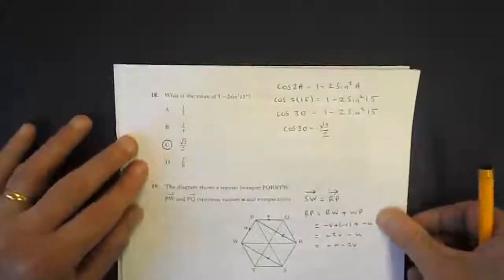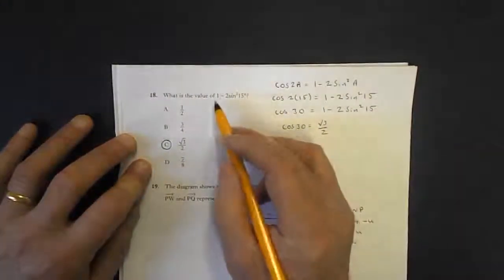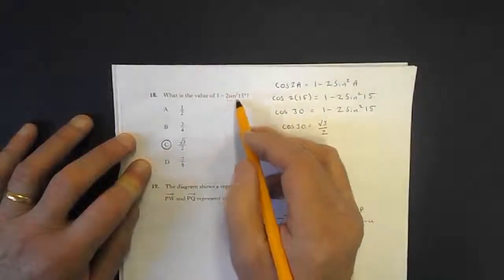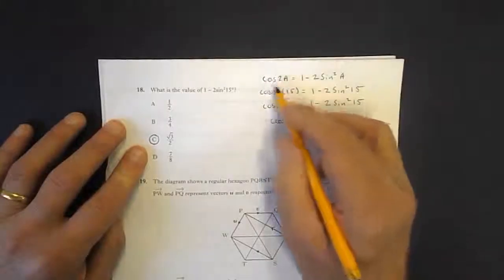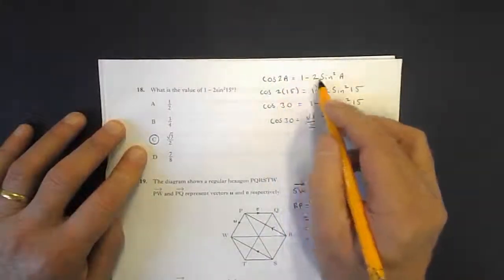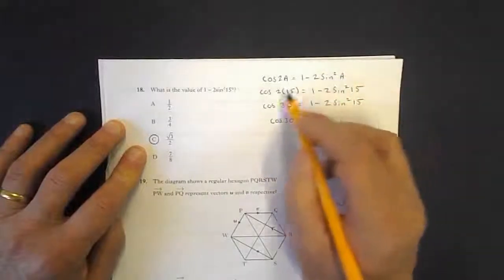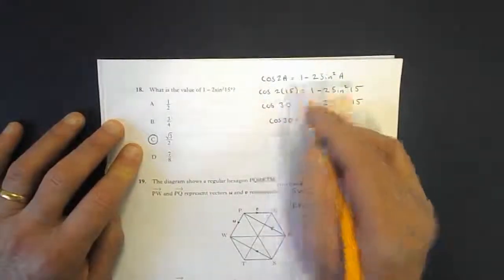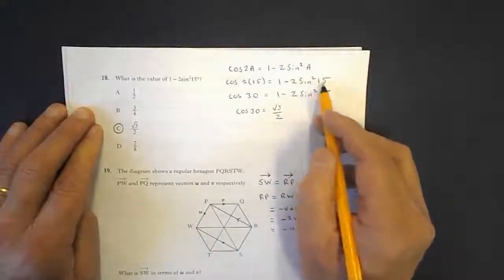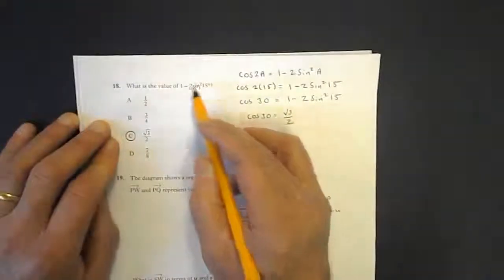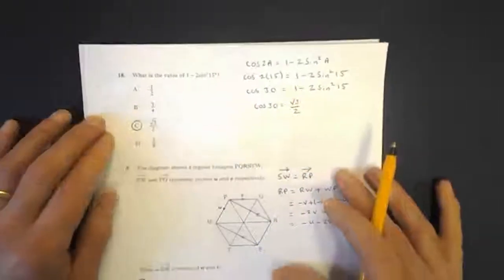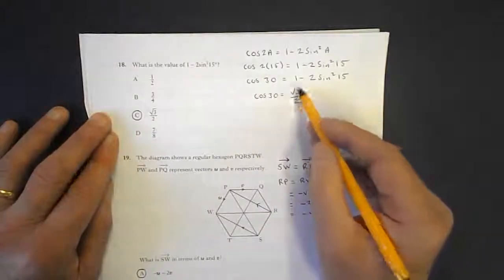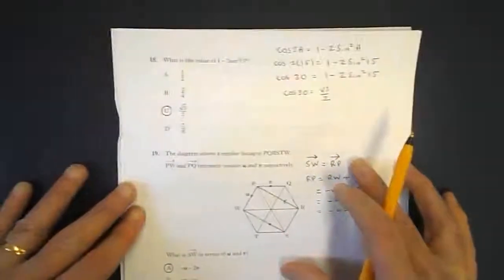Coming up to the last few here, here's 18. What is the value of 1 minus 2 sine squared 15? Seems a bit random, but if you know your formulas at all, cos 2a is 1 minus 2 sine squared a. So that would mean that the cos of 2 times 15 is 1 minus 2 sine squared 15, which is what we have here. 2 times 15 is 30, cos of 30, again, we need to know our table of exact values here, root 3 over 2. That is choice C.